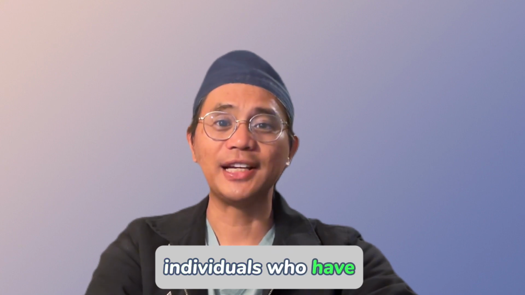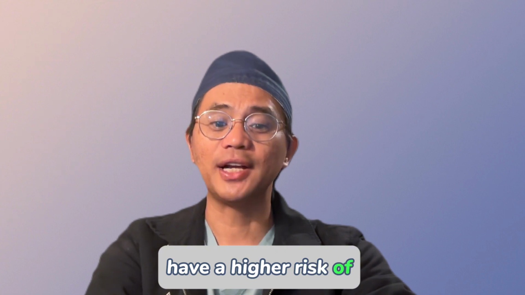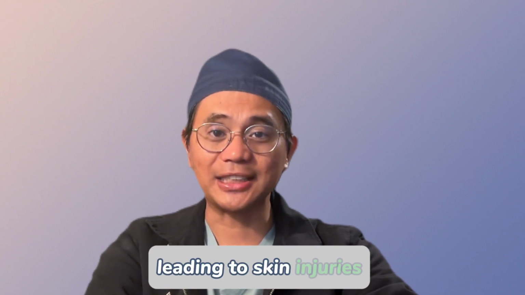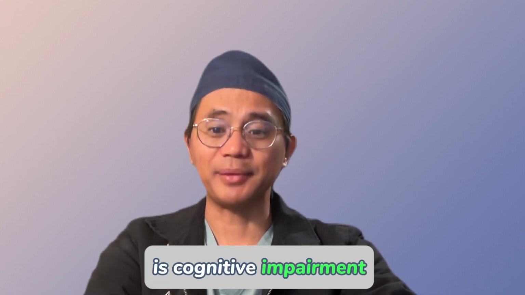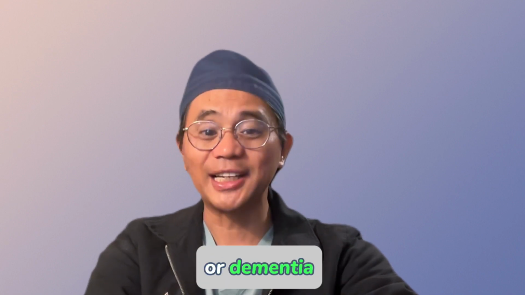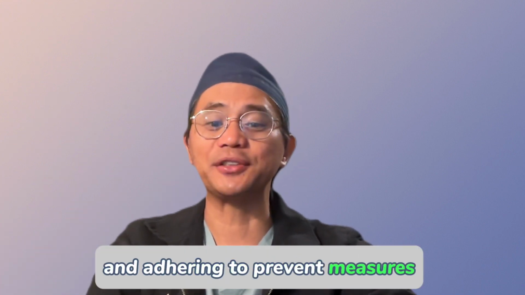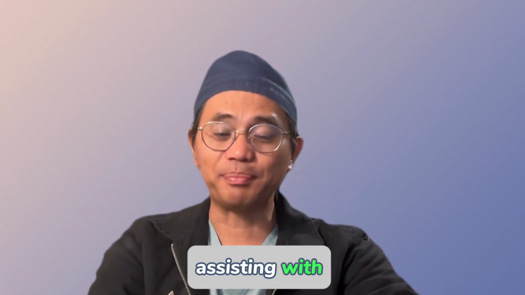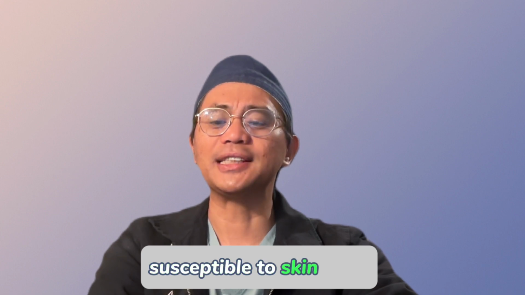Individuals who have limited mobility or are bedridden have a higher risk of friction or shear injuries, leading to skin injuries. Number five, ladies and gentlemen, is cognitive impairment. People with cognitive impairment or dementia may have difficulties understanding and adhering to preventive measures such as wearing appropriate clothing or assisting with personal care, making them more susceptible to skin tears.